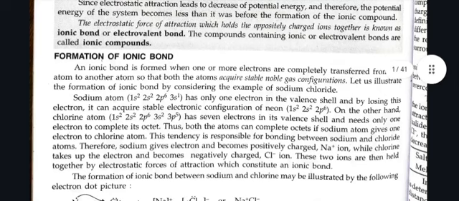Formation of ionic bond. An ionic bond is formed when one or more electrons are completely transferred from one atom to another atom so that both the atoms acquire stable noble gas configuration. Let us illustrate this with the formation of ionic bond by considering the example of sodium chloride, that is NaCl. Sodium atom, 1s2, 2s2, 2p6 and 3s1, has only one electron in the valence shell, and by losing this electron it can acquire the stable electronic configuration of neon, which is 1s2, 2s2, 2p6.